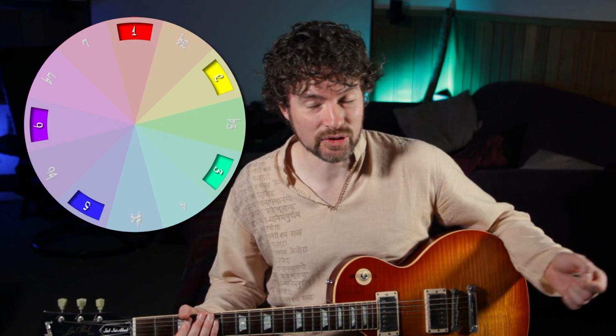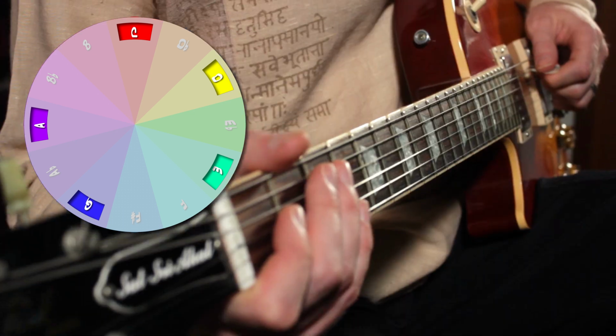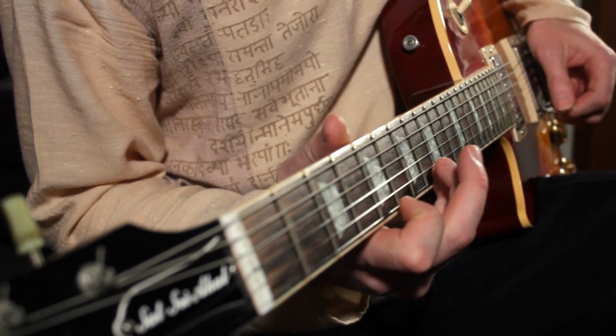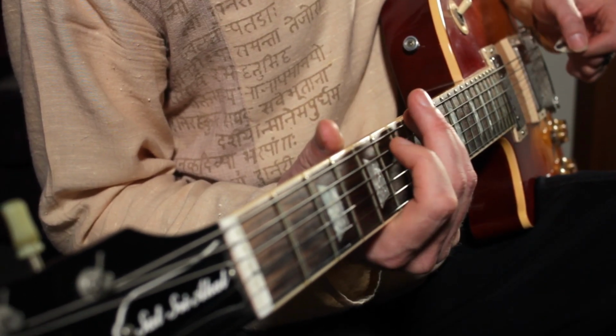So starting with that first mode, the major pentatonic scale itself, in the key of C, those notes are C, D, E, G, and A. In Indian music, they would be called sa, re, ga, pa, and da. And the easiest place to play those notes is centered up here around the 5th fret, because all those notes line up on the same fret. I'm sure you recognize this pattern.